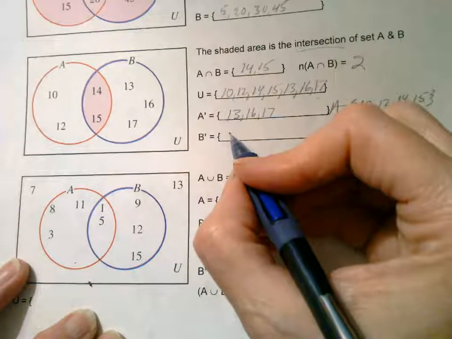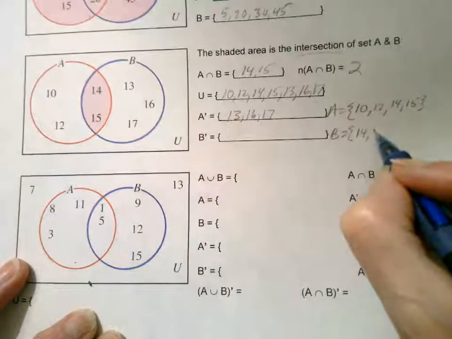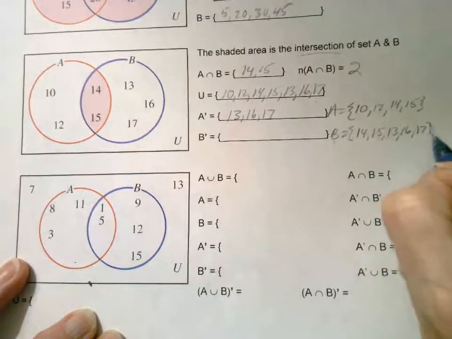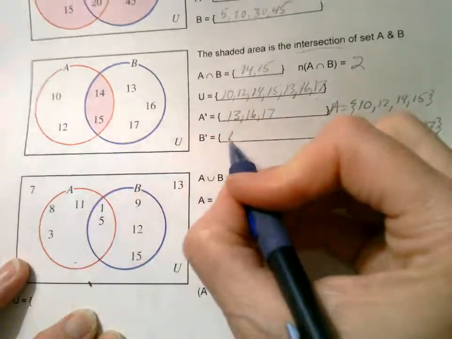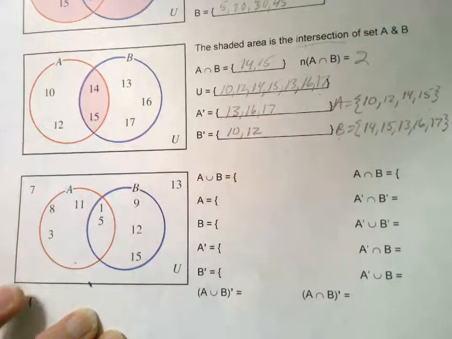Not B. What's B? B is 14, 15, 13, 16, 17. All of these. So not B is anything that is in the universal set that is not in B.